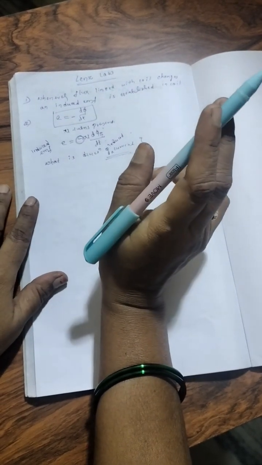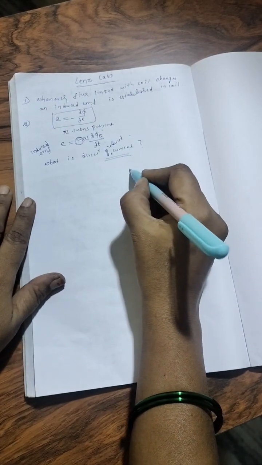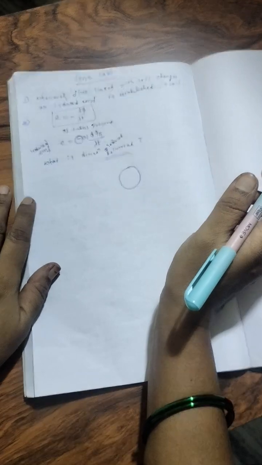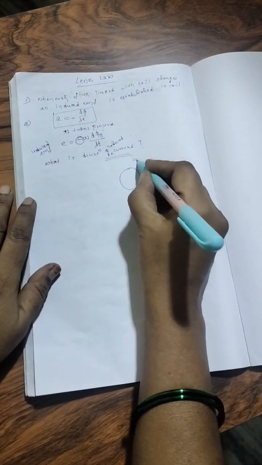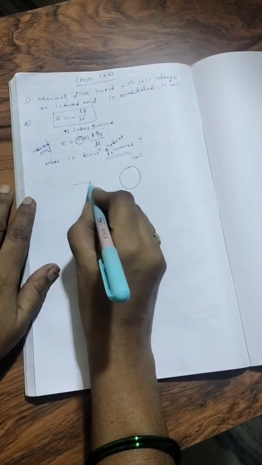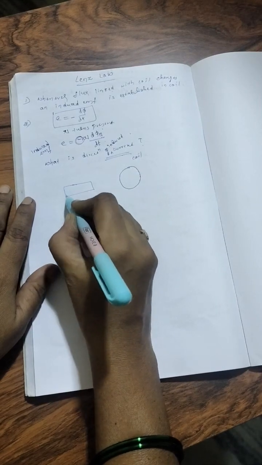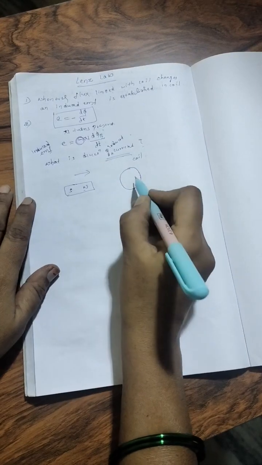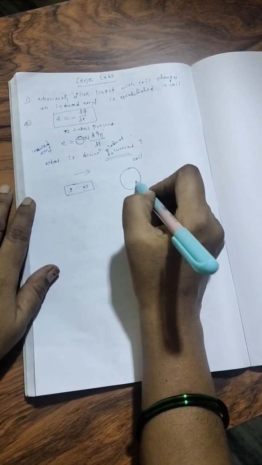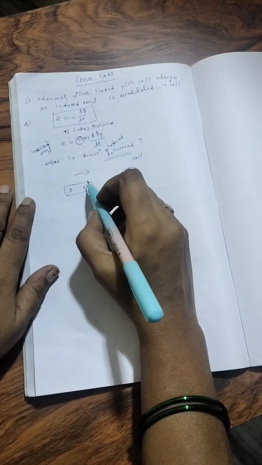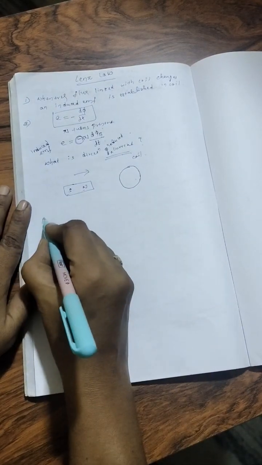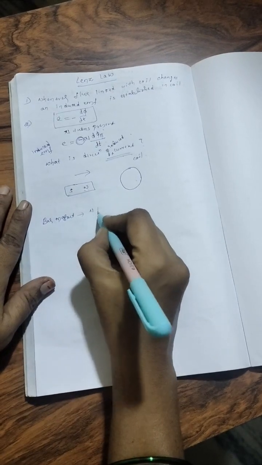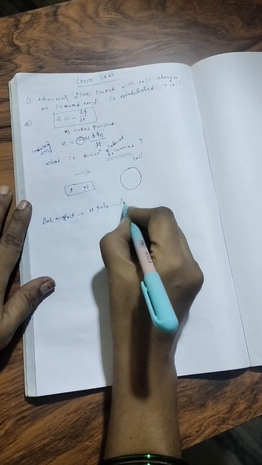So first, you take a circular coil. Now take a bar magnet with its north pole facing towards the coil.